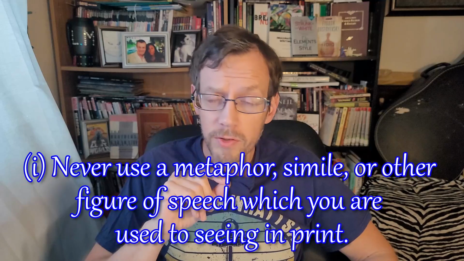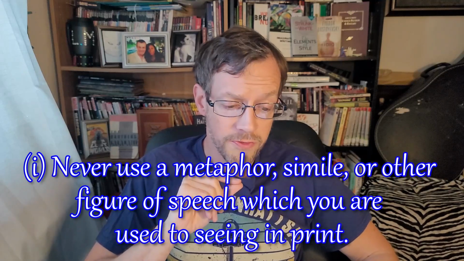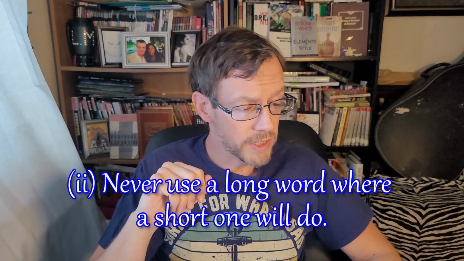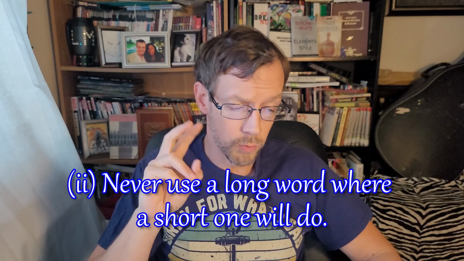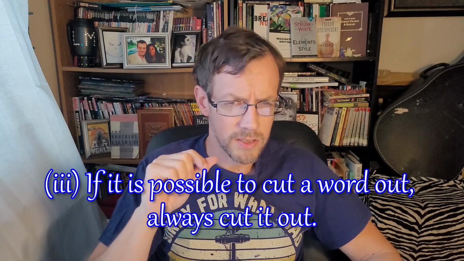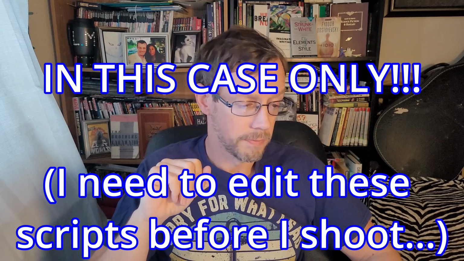In response to the lazy thinking endemic to modern writing, Orwell gives us 6 rules to follow to keep our prose as clear as possible. Number 1, never use a metaphor, simile, or other figure of speech which you are used to seeing in print. In other words, avoid cliches. Never use a long word where a short one will do. In other words, don't be pretentious. If it is possible to cut a word out, always cut it out. Longer doesn't mean better. As a matter of fact, it's usually the opposite.